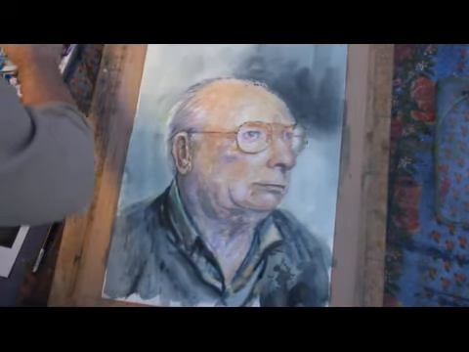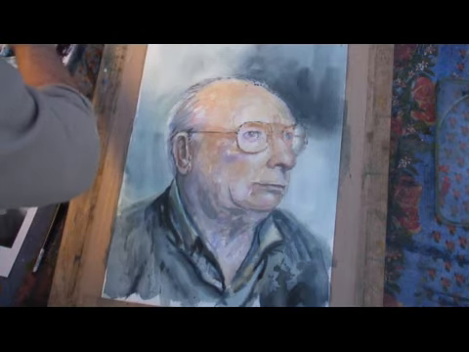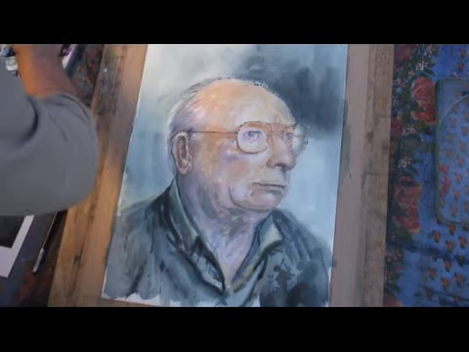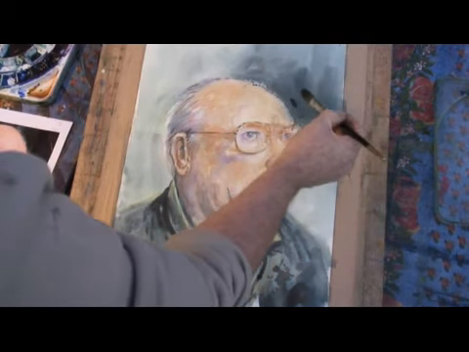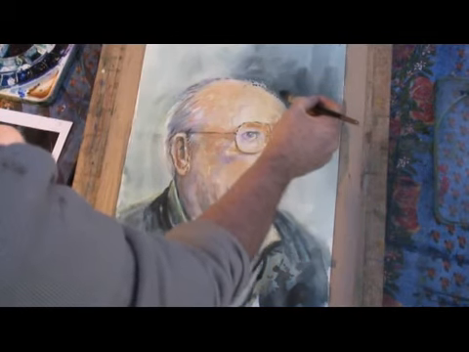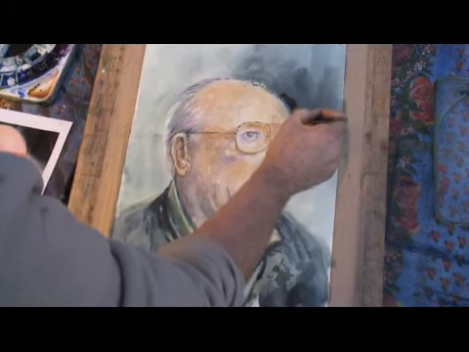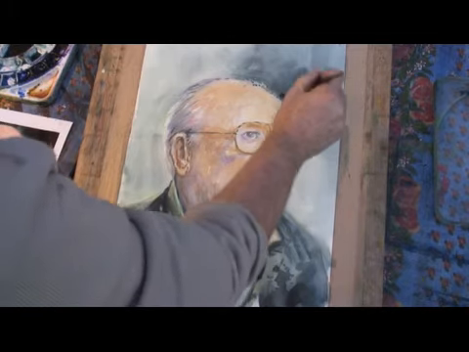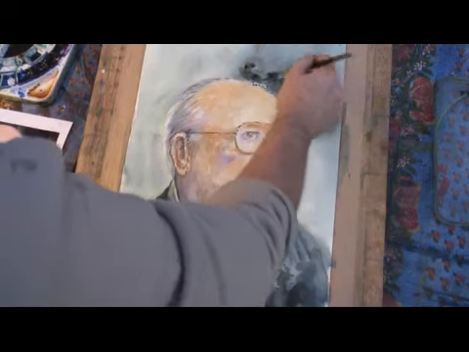Now, this time I'm going to take the ultramarine on the brown rather than the Prussian in the brown. Go around there again, just a bit more again, just around the hair here, just up into there, and here again.